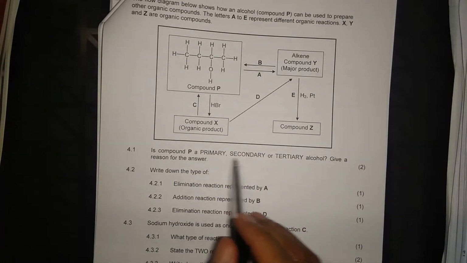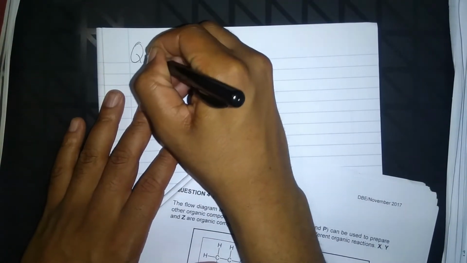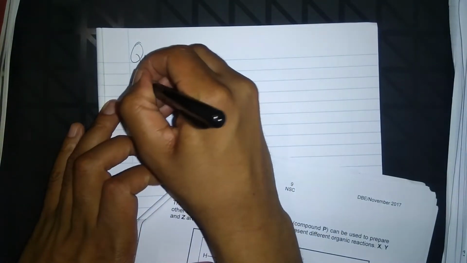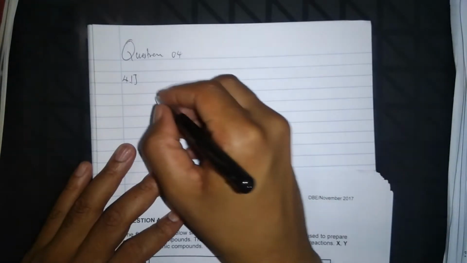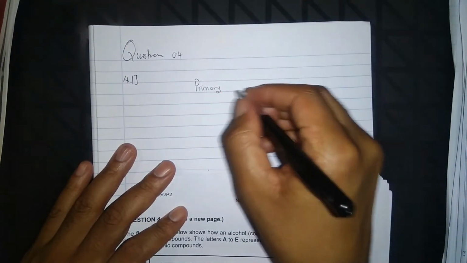4.1. The first question: is compound P a primary, secondary, or tertiary alcohol? Give a reason for the answer. Question 4.1. This is a primary alcohol.